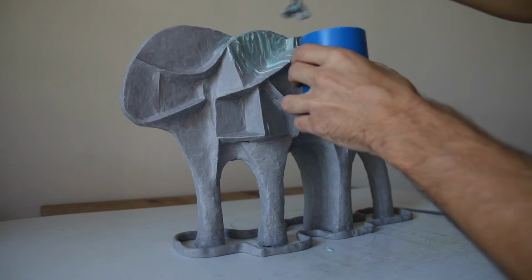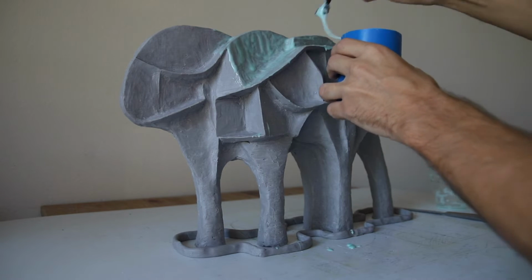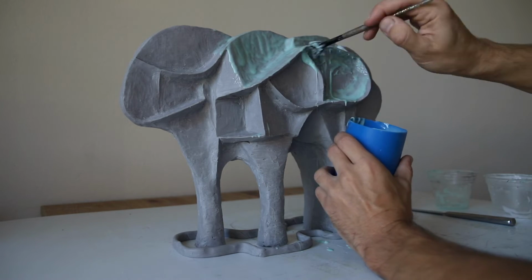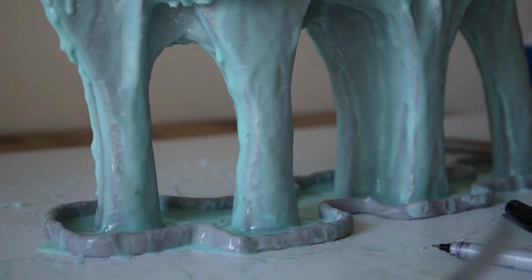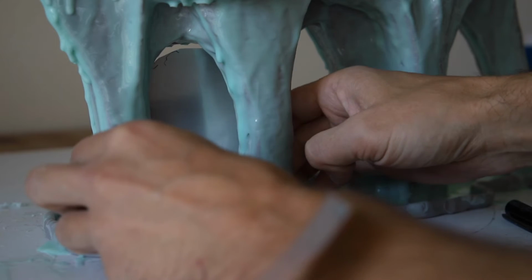Final detail, my signature plate. Four layers of platinum-based silicone with some additional separators made of soda cans, and you can find more information about these steps in my previous videos.